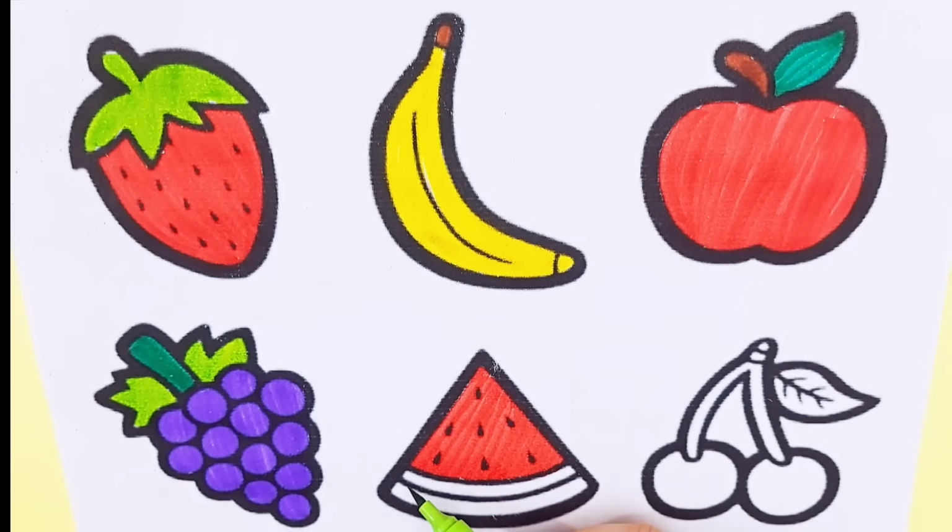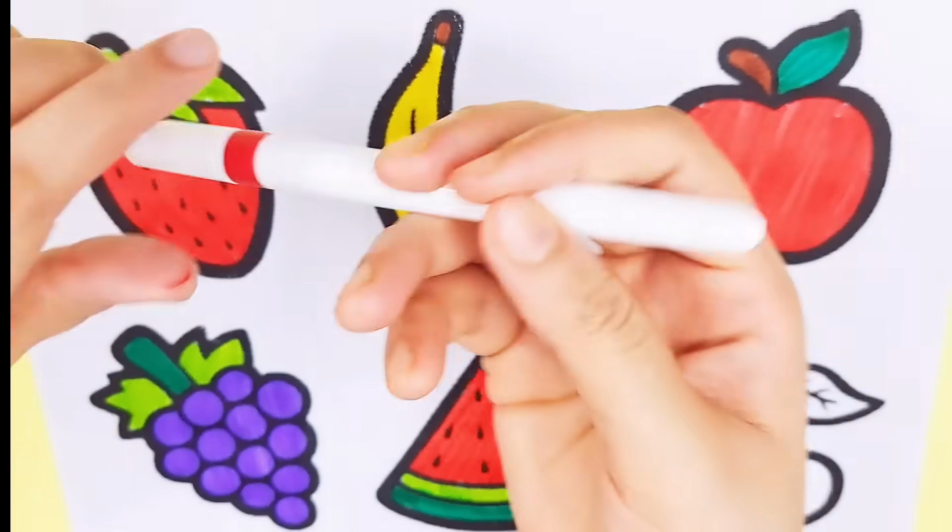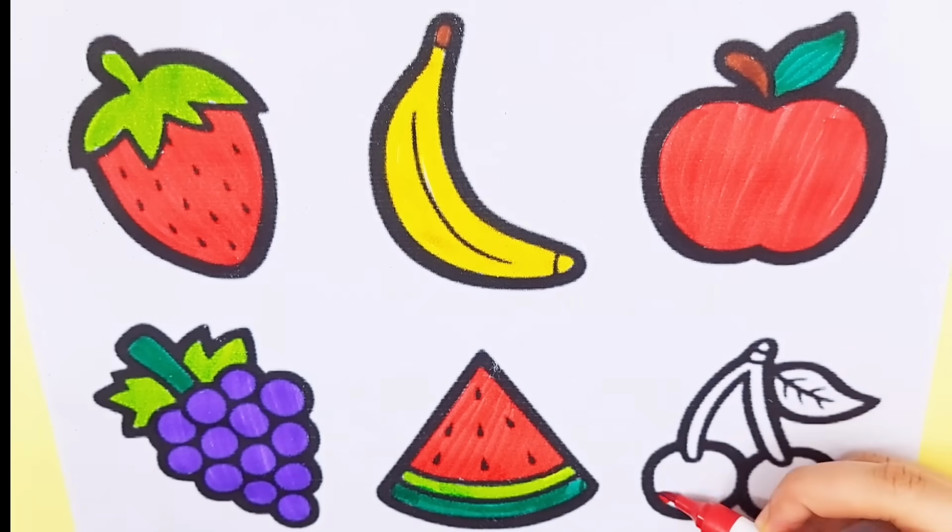Light green color. Dark green color. Red color. Cherry.